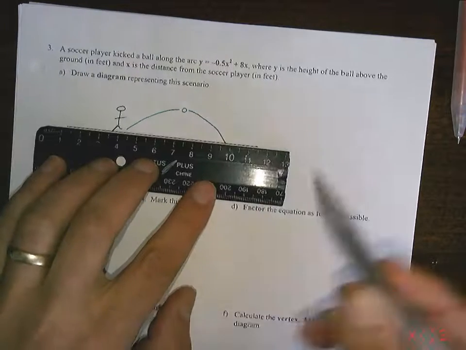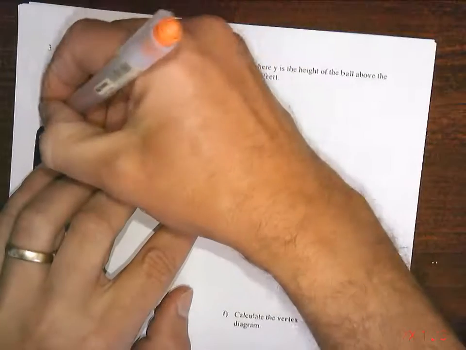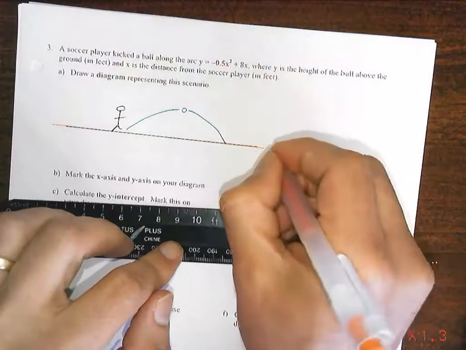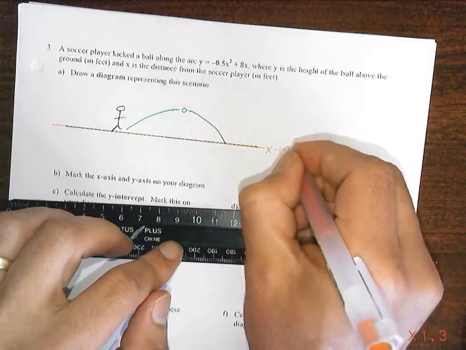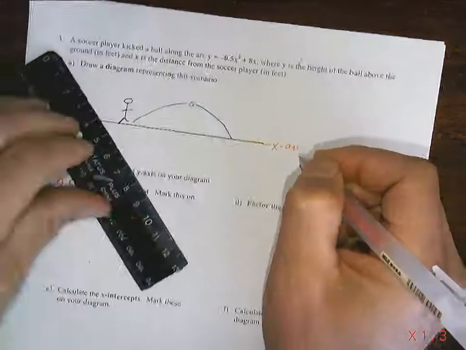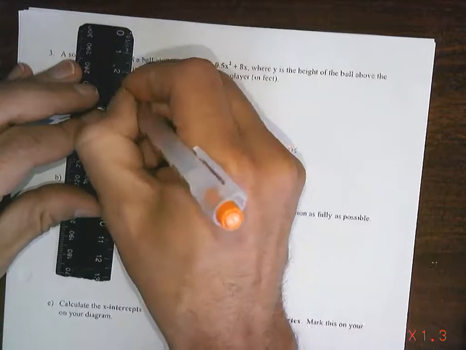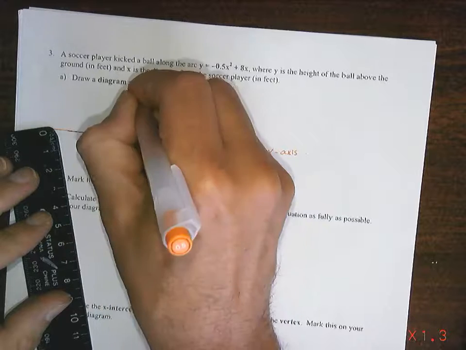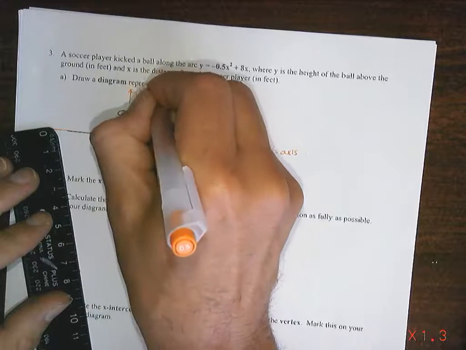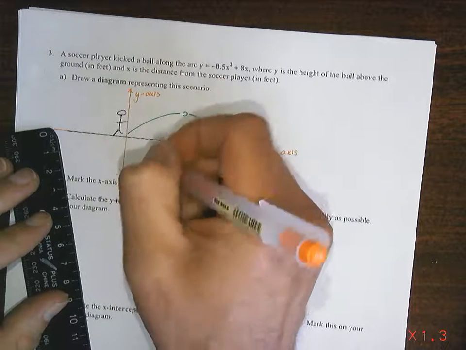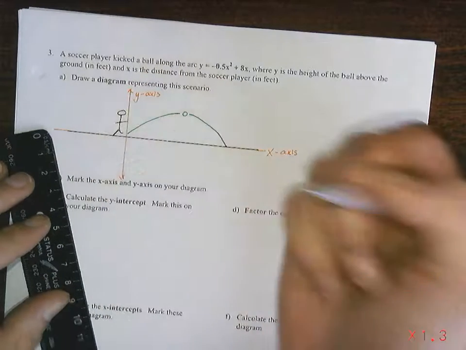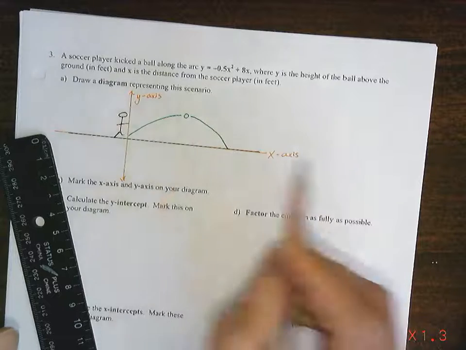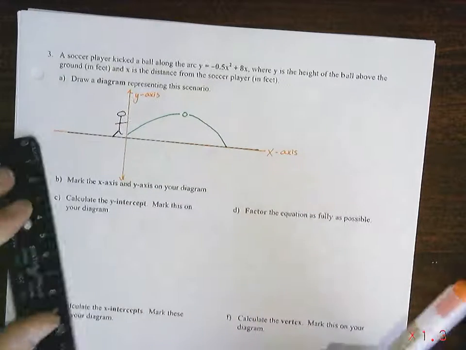All right, well, I'm going to make this my x-axis, which is the ground, and I'm going to make this my y-axis, which is the distance above the ground of the ball. So there's my x-axis, there's my y-axis, and there's my ball.